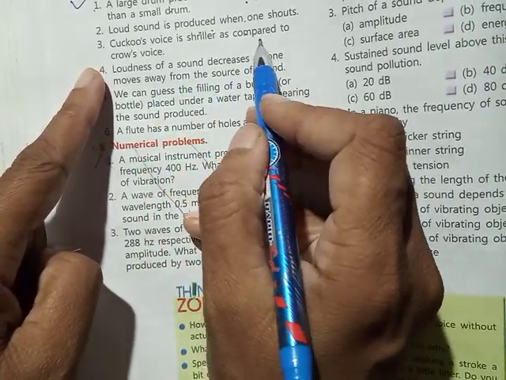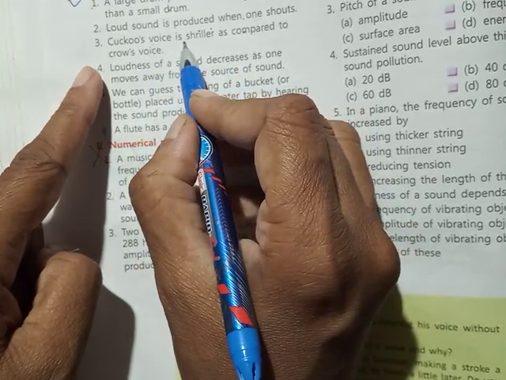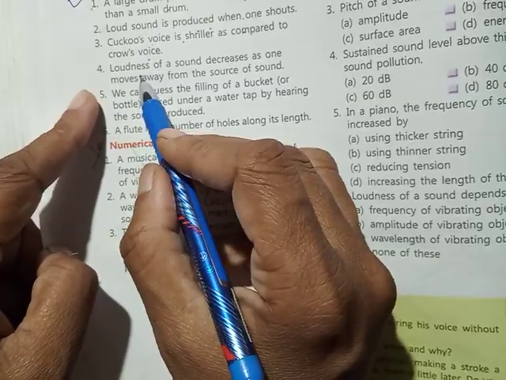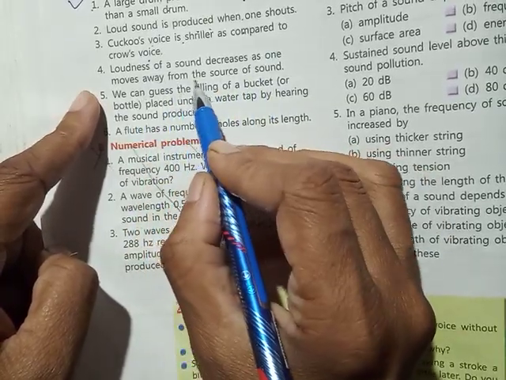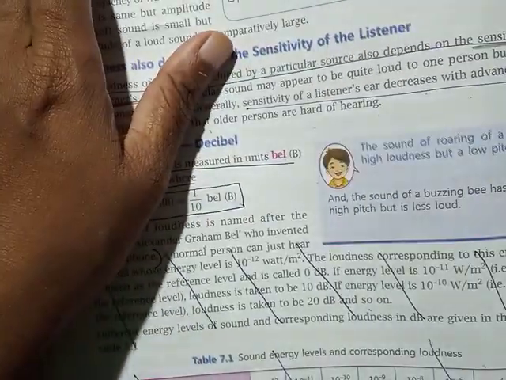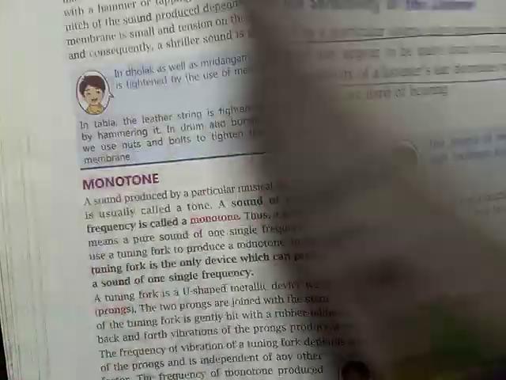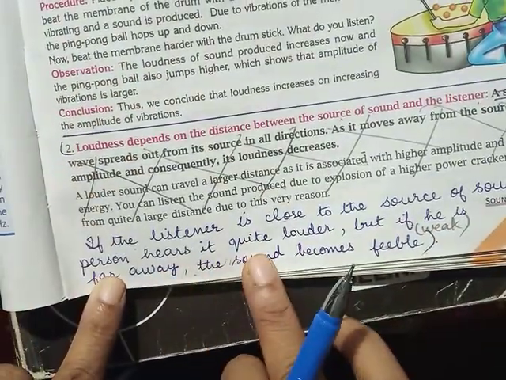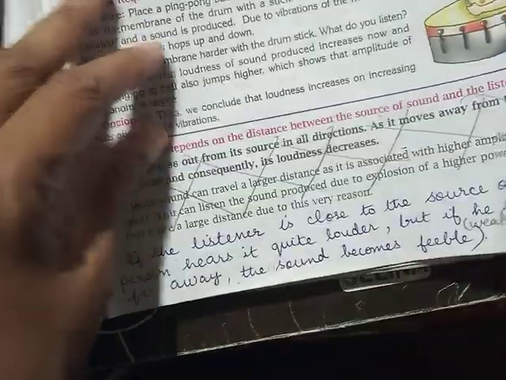Cuckoo's voice is shriller because the cuckoo's voice is high frequency and the crow's voice is low frequency. Loudness of sound decreases as one moves away because loudness is inversely proportional to distance. So you can write this point. If the listener is close to the source of sound, the person hears it quite louder, but if he is far away, okay.